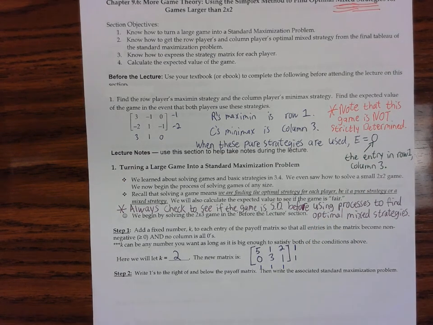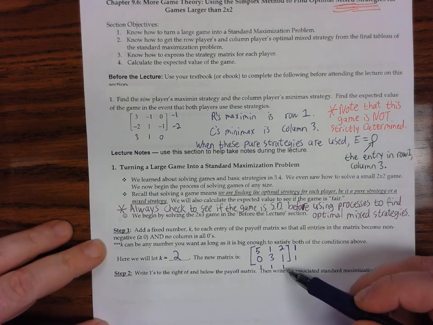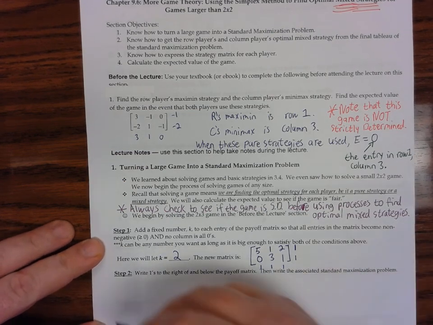And then we write the associated standard maximization problem in the following way. The bottom row is going to be our objective function.